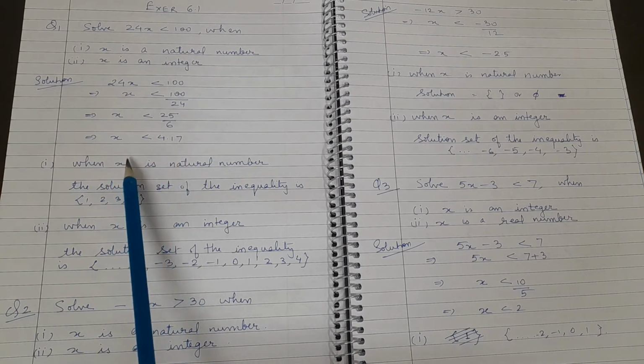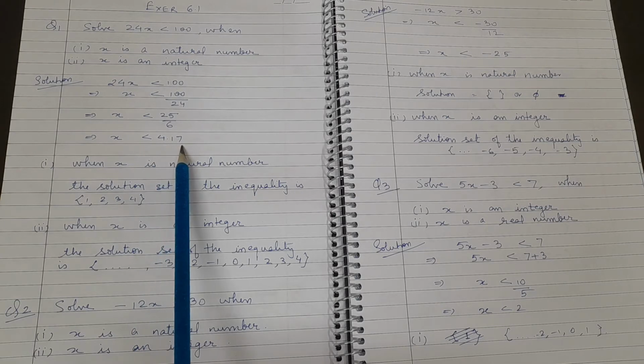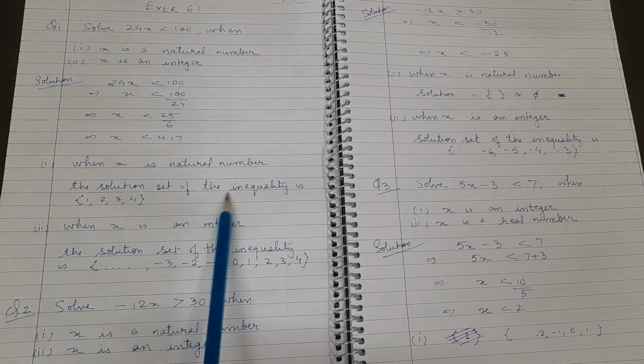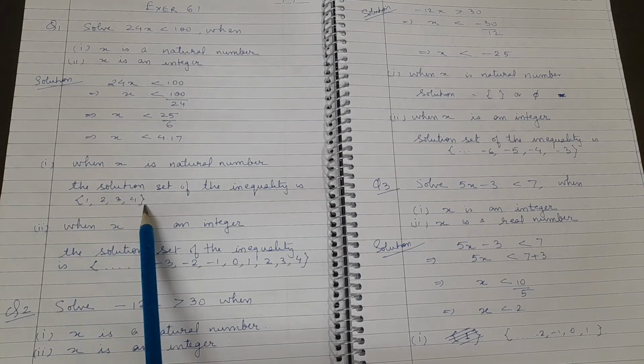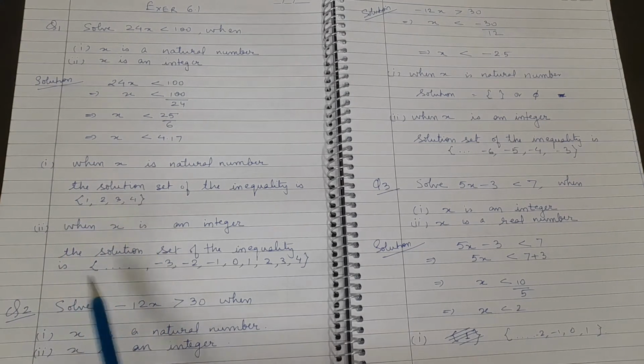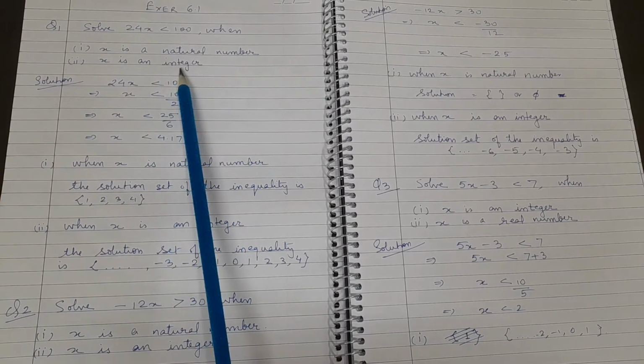These are the natural numbers which are less than 4.17. So when x is a natural number, the solution set of the inequality is 1, 2, 3, 4. In set notation, we are showing it. Now, the second condition is when x is an integer.